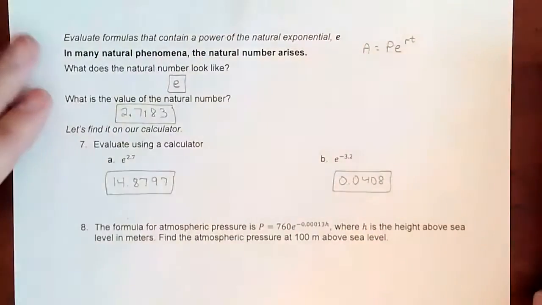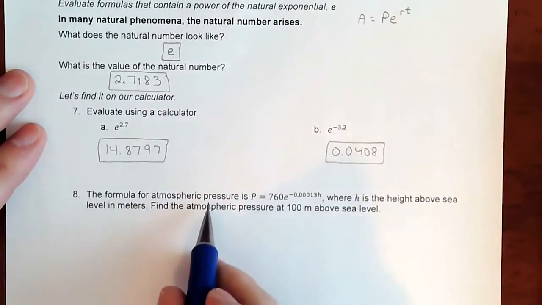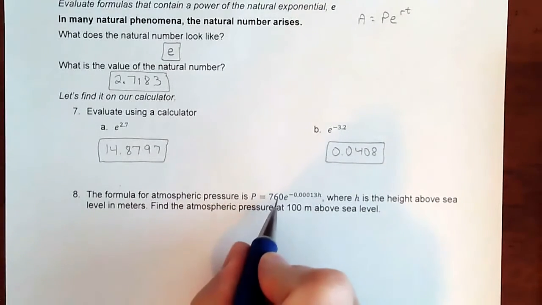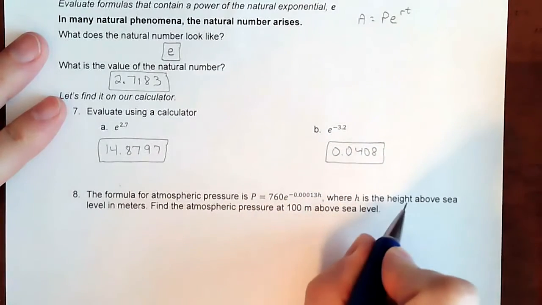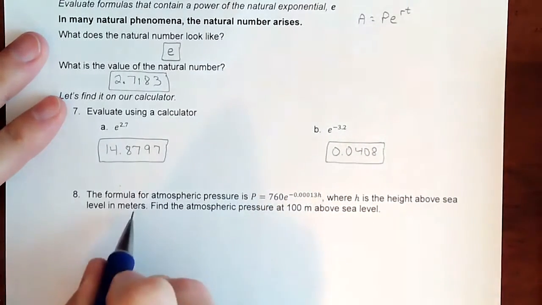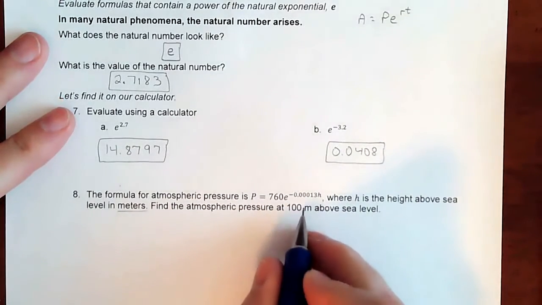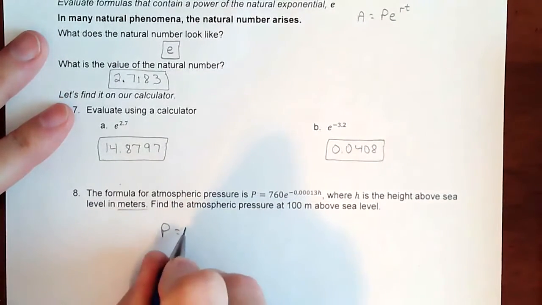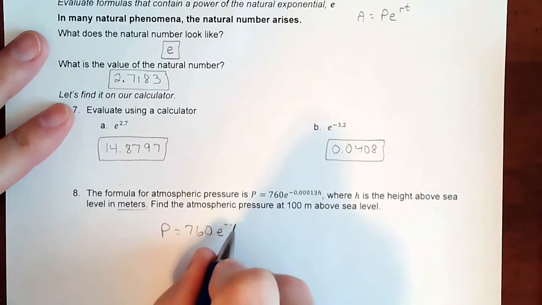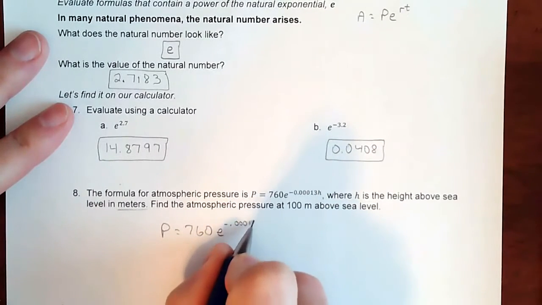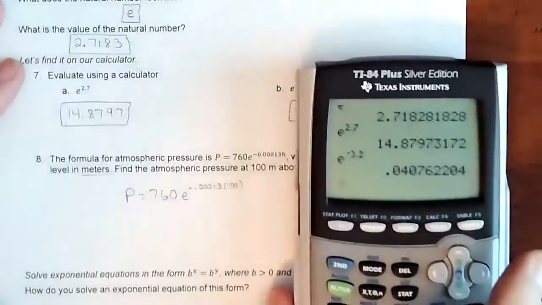All right, so I'm going to throw the whole thing into a calculator. So here's kind of an example for it. It says if there's a formula for atmospheric pressure, your pressure is equal to 760 e to this equation. Your h is going to represent the height above sea level in meters. Okay, so find the atmospheric pressure if you are 100 meters above sea. So all you're doing is taking and typing this into the calculator, 760 e to the negative 0.00013 times 100. And that will tell you your atmospheric pressure.